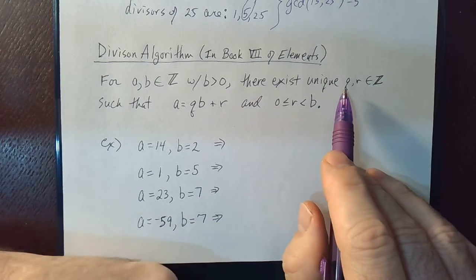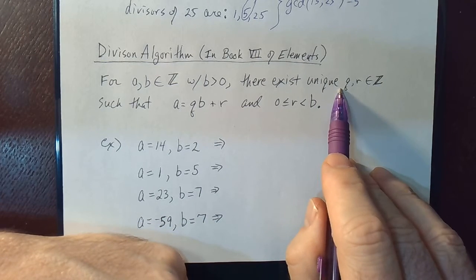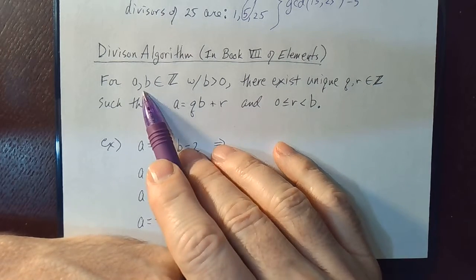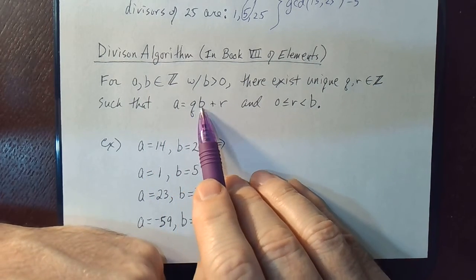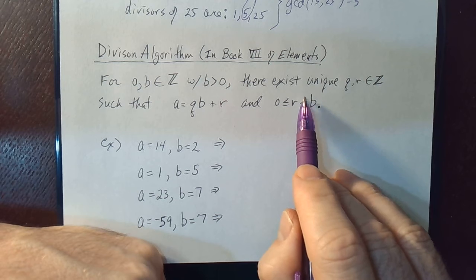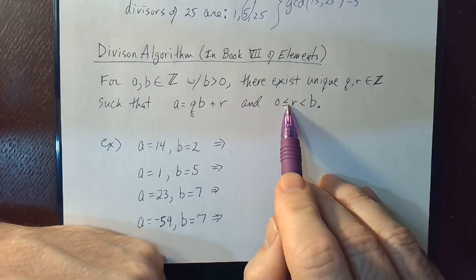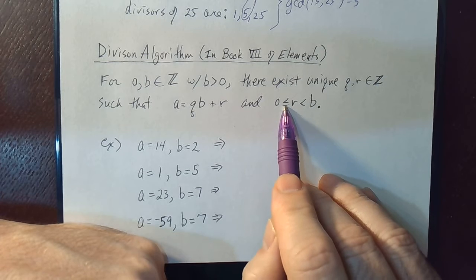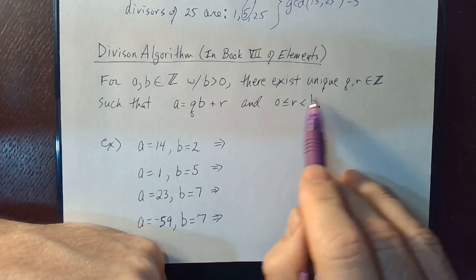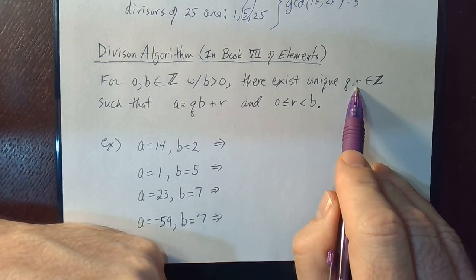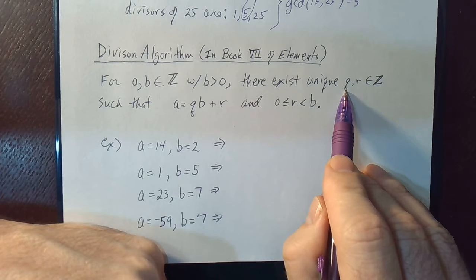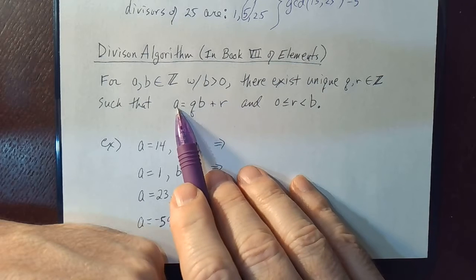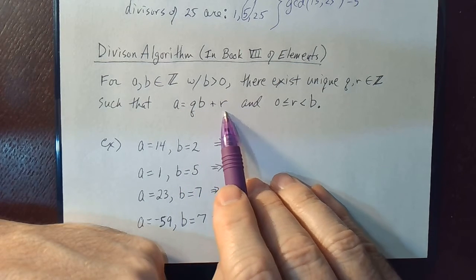There's a unique pair of integers, q and r, such that a is equal to qb plus r, and the number r is in between 0 and b. It cannot equal b. It has to be less than b, but it could be 0. And if you haven't figured out, the q and the r really stand for a quotient and a remainder. So a is equal to qb plus r.